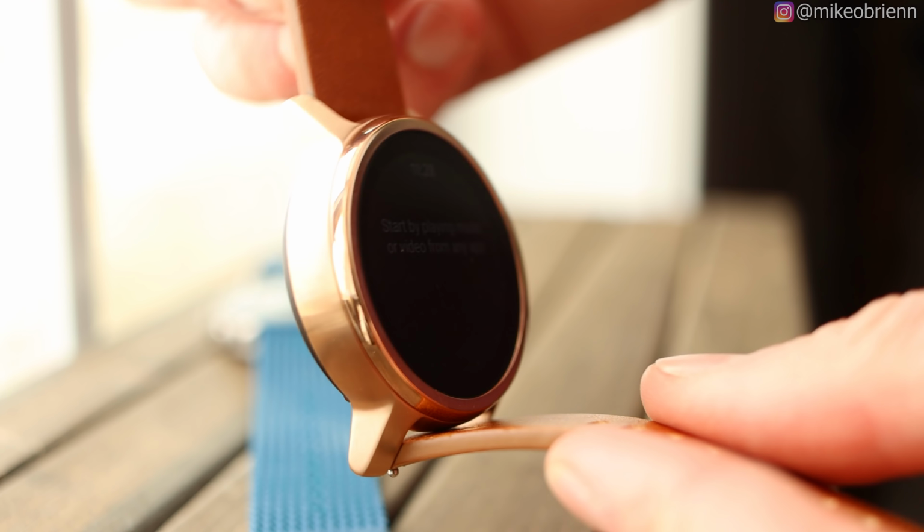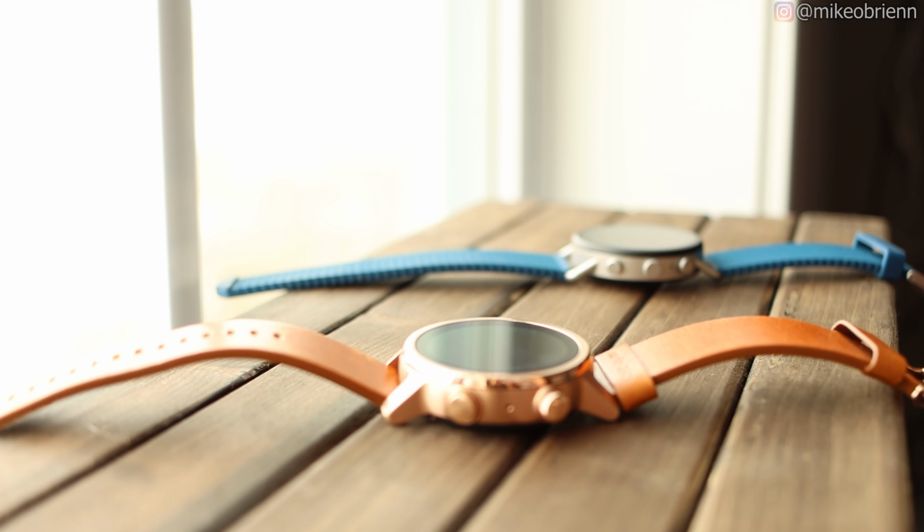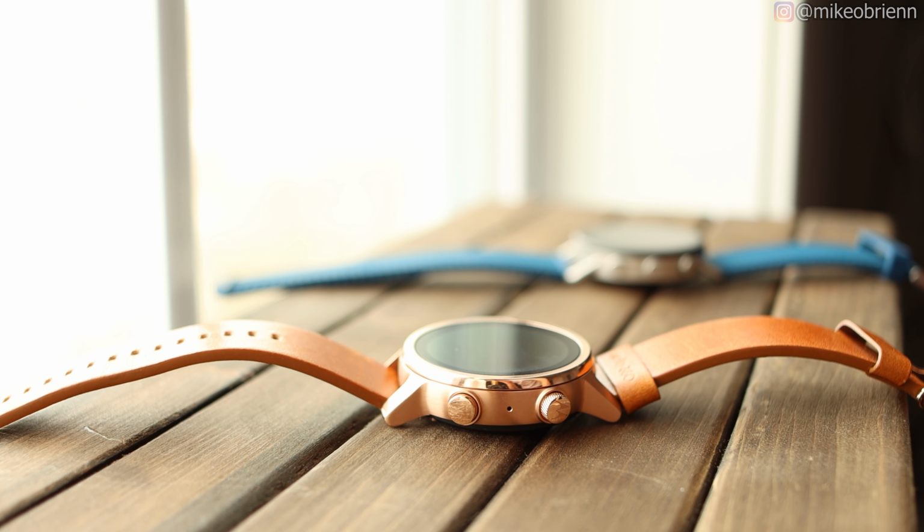So starting off right off the bat, some of the big differences, I'll compare the Skagen Falster 3 and the Moto 360 first, because between these two, I think it's really easy to decide what you're looking for. Now, just looking at these two watches, mechanically, you'll notice that they do have some differences with the hardware.